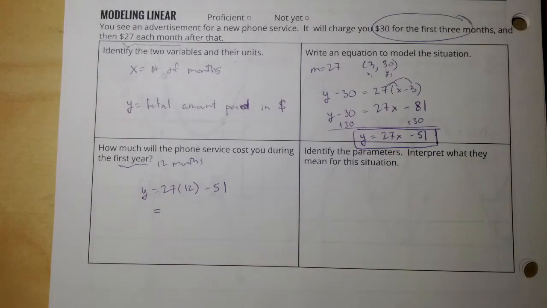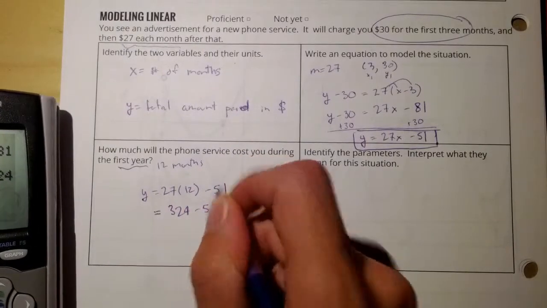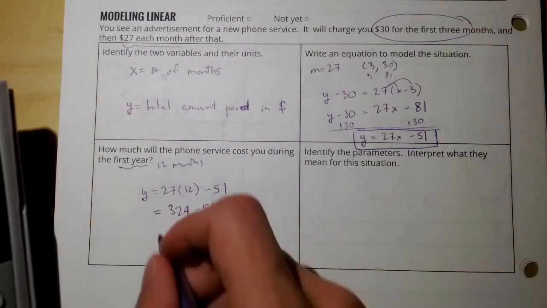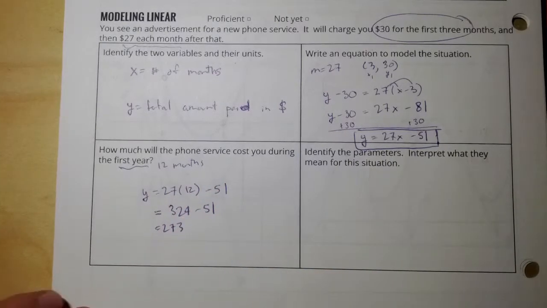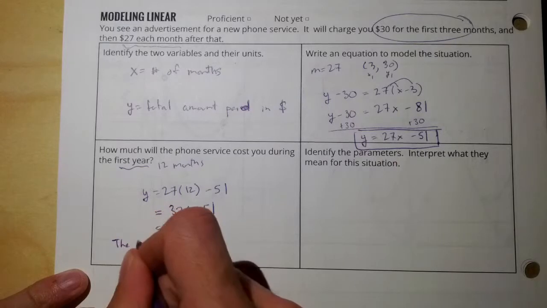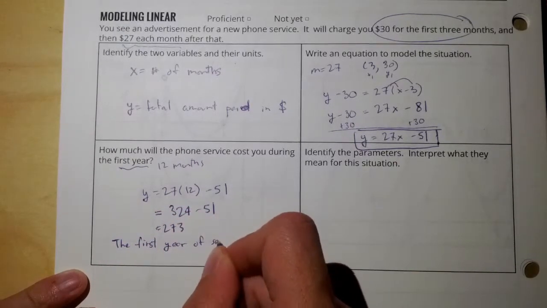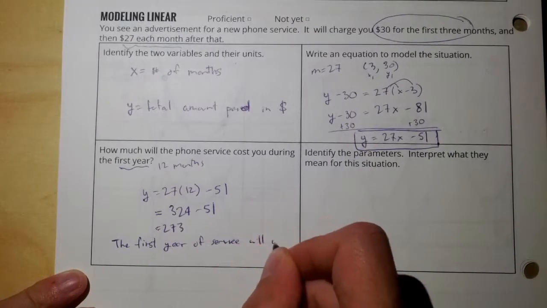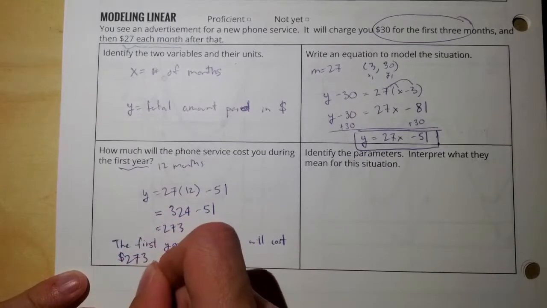For this one, I'm going to grab my calculator. 27 times 12 is 324, minus 51, which is equal to 273. So to answer this question, the first year of service will cost $273.